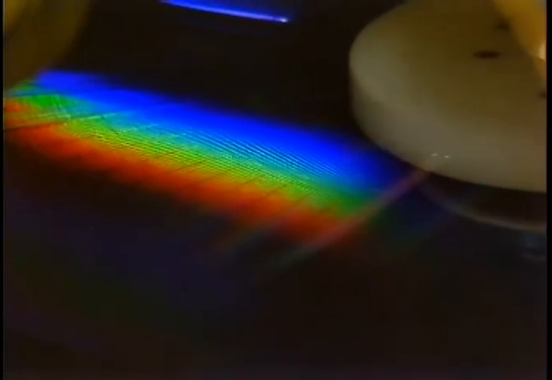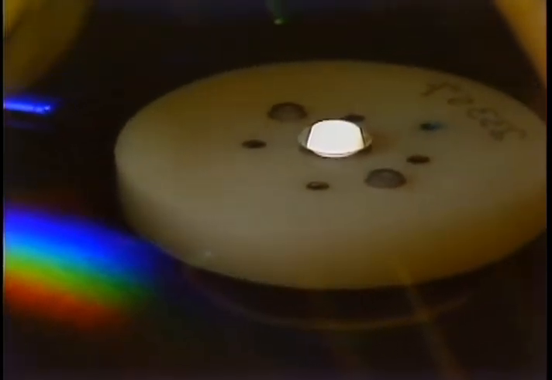Once the master is approved, a stamper is made. This has a negative image of the pits. We start with a master. We make a stamper from that. From the stamper, we make several copies. That's the replication process, the room behind me.